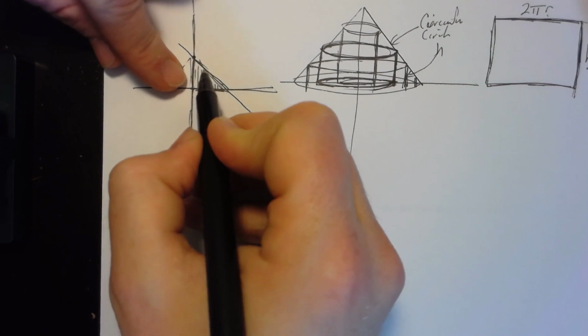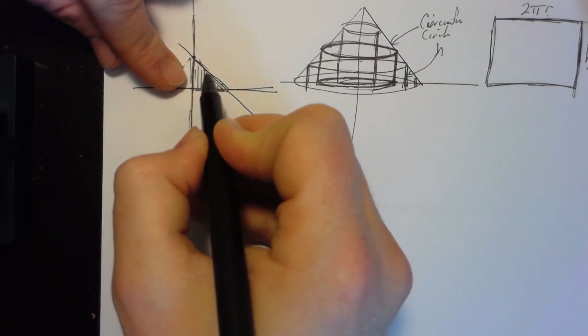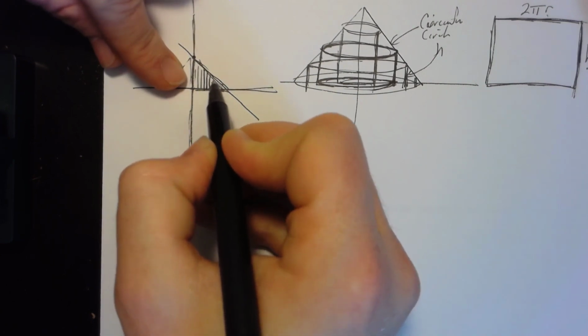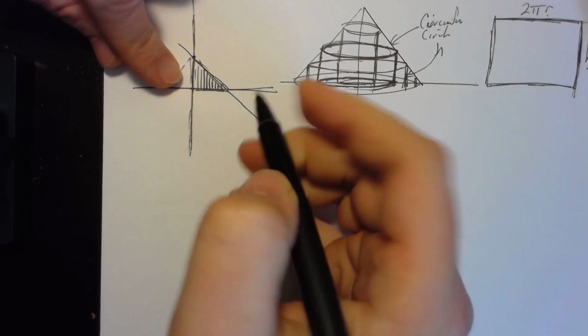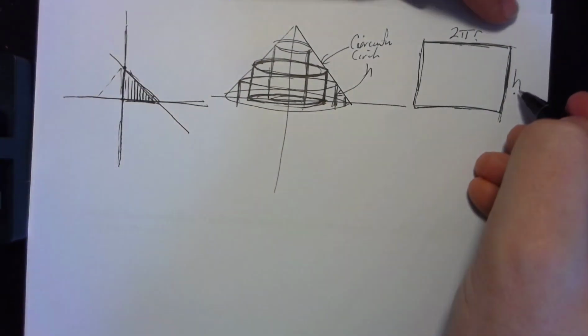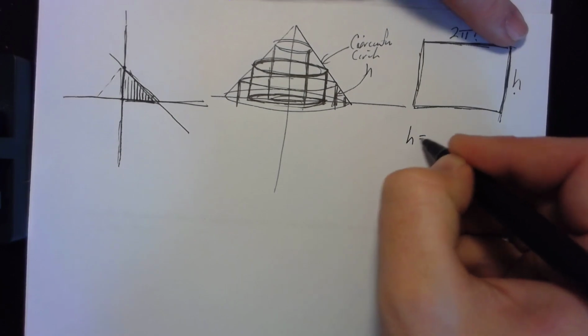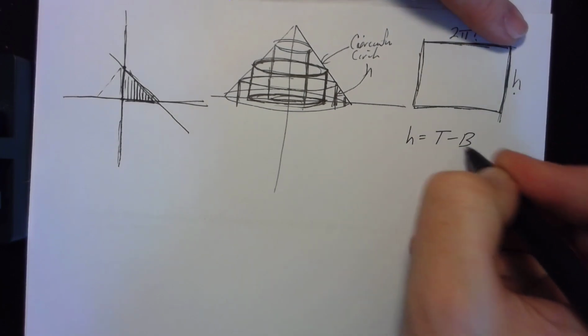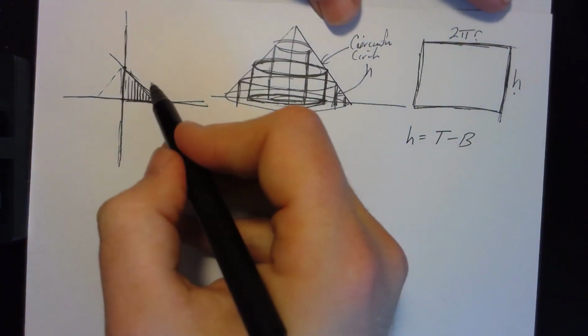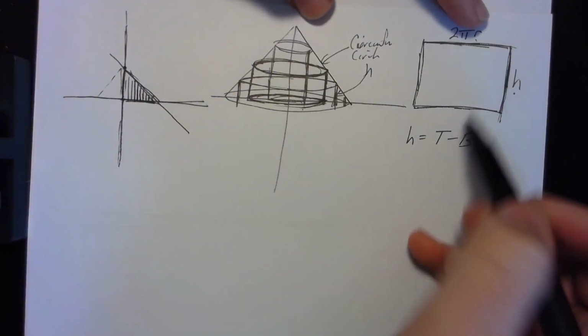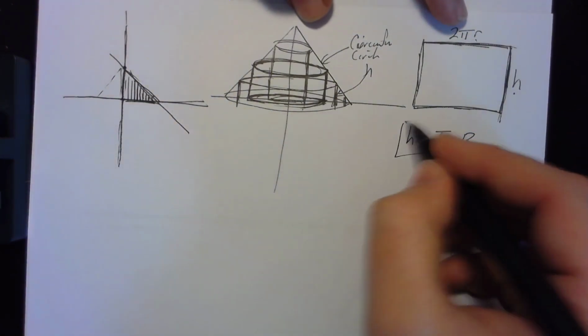The height is nothing more than the top minus the bottom of every single one of these already drawn lines. So the height is simply going to be, again, in general, top minus bottom. Just like we were trying to find the area of this region, it's just slightly different with the top minus bottom function. That's your height.